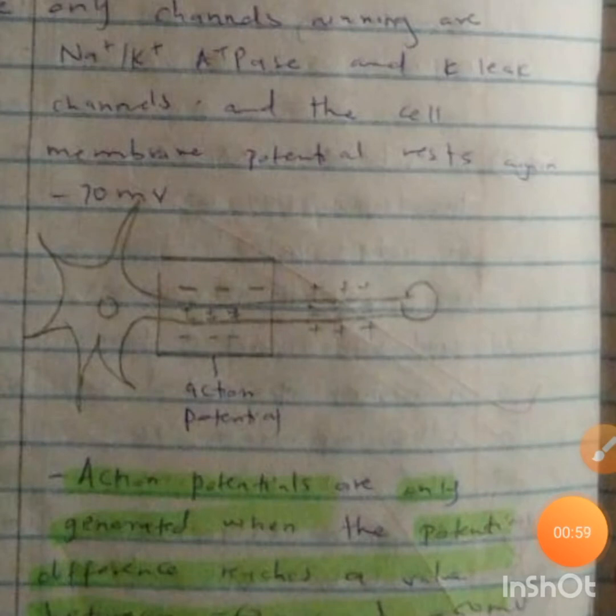Okay, we continue. So how will this action potential happen? Now let's say something happened. Maybe you got burnt, and this action potential will not happen unless the potential difference reaches between negative 60 millivolts and negative 50 millivolts. That is called the threshold, between negative 60 and negative 50.